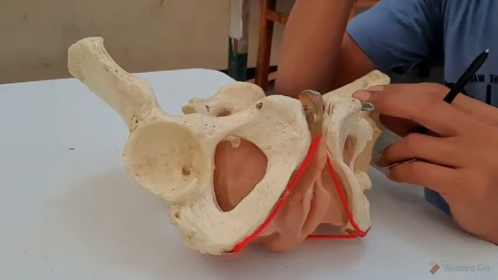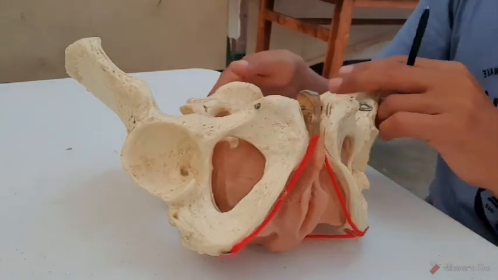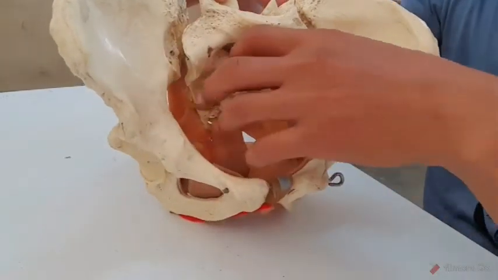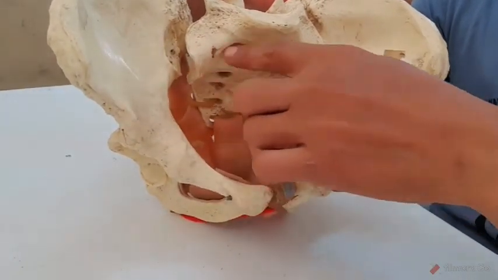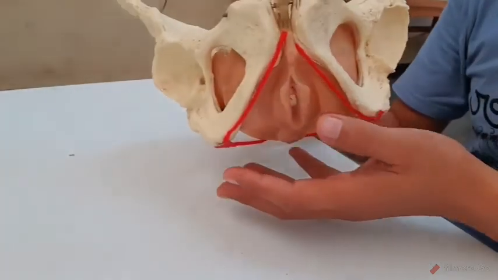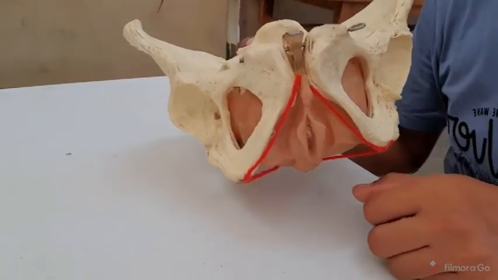As we all know, the fetal head will pass through the pelvic inlet, into the mid pelvis, and out through the pelvic outlet.